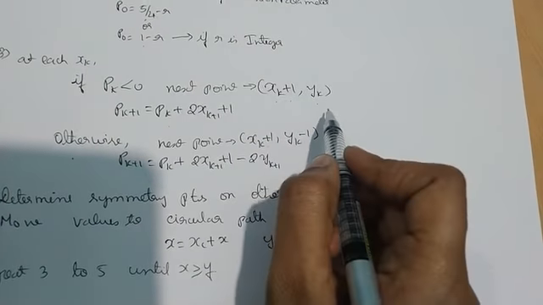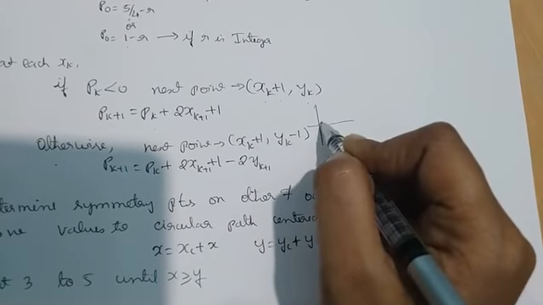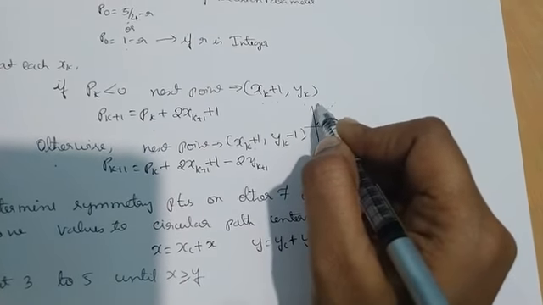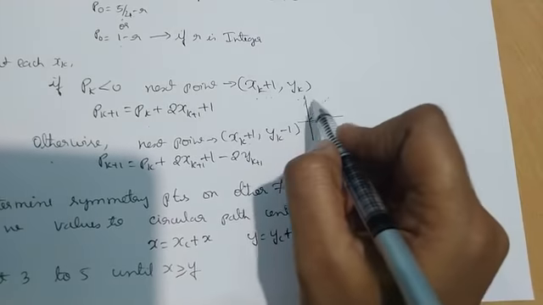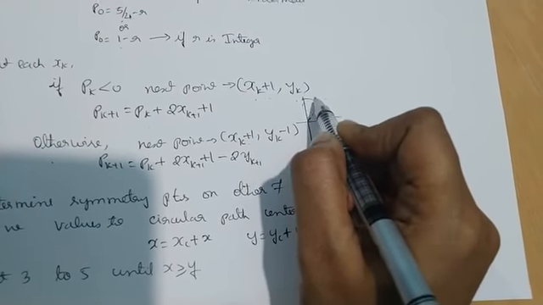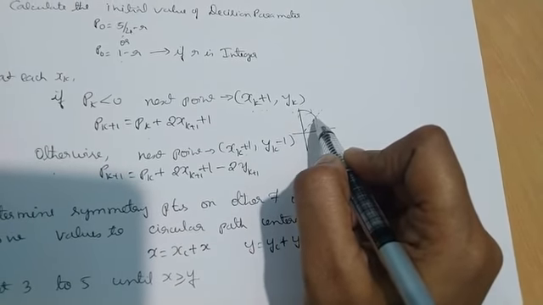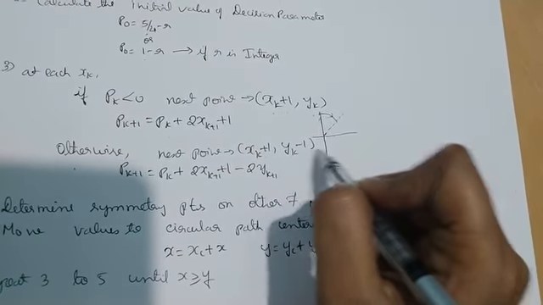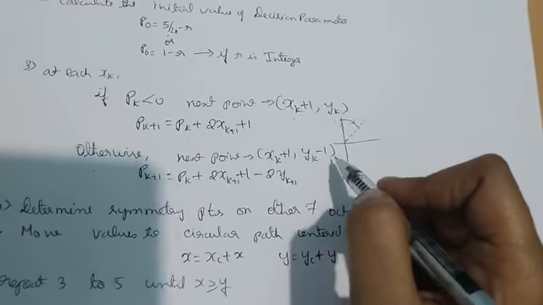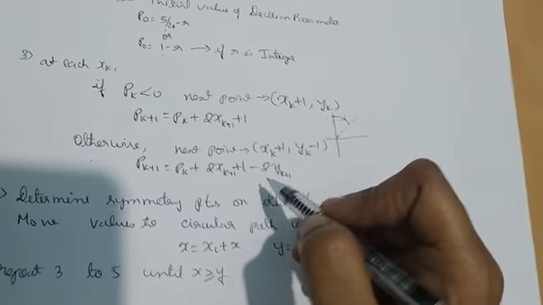Why we are decrementing is, I am going to take the octant of the circle in this section and in this direction. In this direction, as you can see, the y-axis is reducing, so you'll have yk minus 1 set for the y coordinate, and this is the formula for calculating pk plus 1.